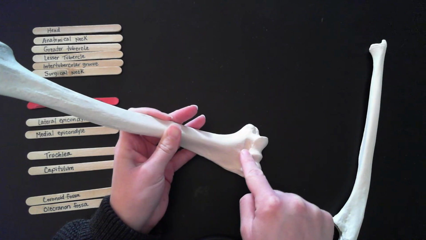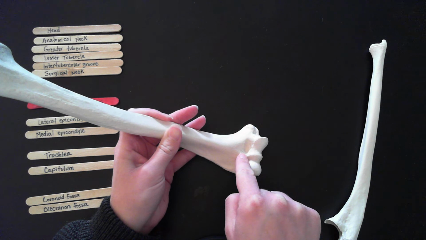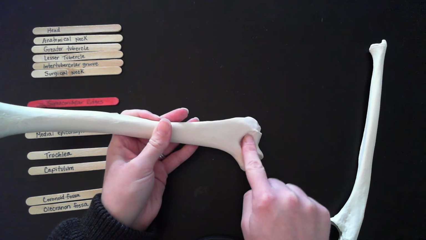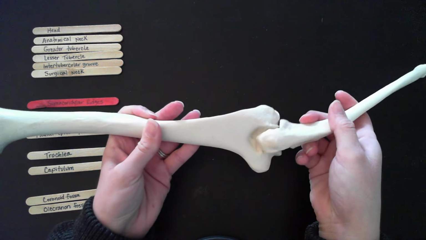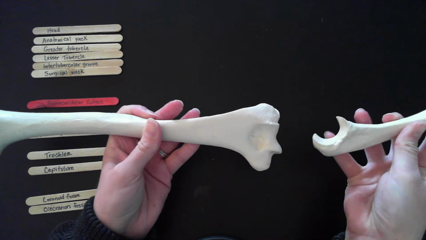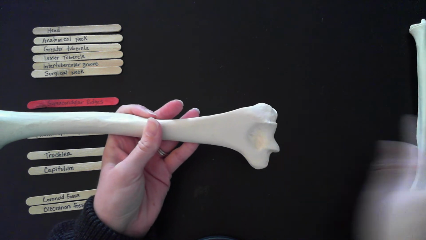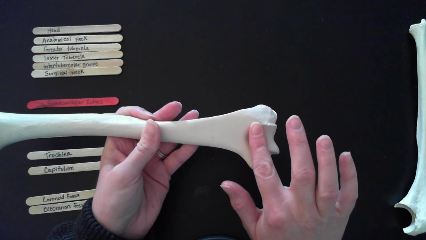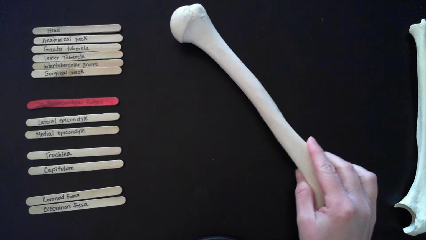So that's the coronoid fossa. Coronoid fossa. On the posterior side, you have a much larger fossa. This is going to correspond with our olecranon process of our ulna. And so this here is going to be our olecranon fossa. And that's it for the humerus.